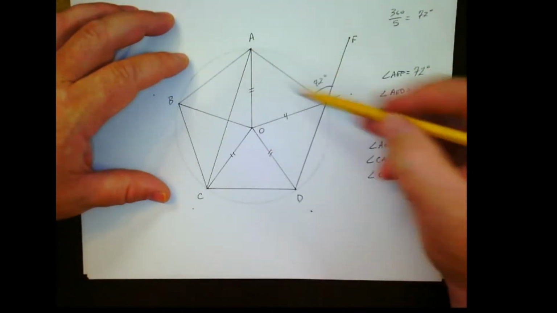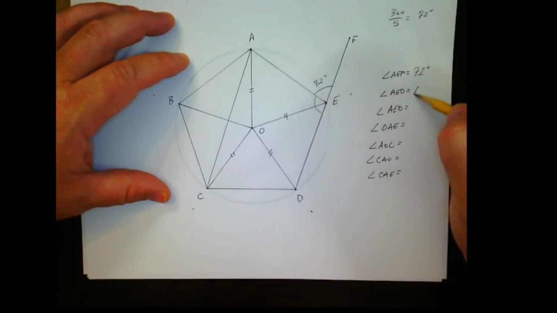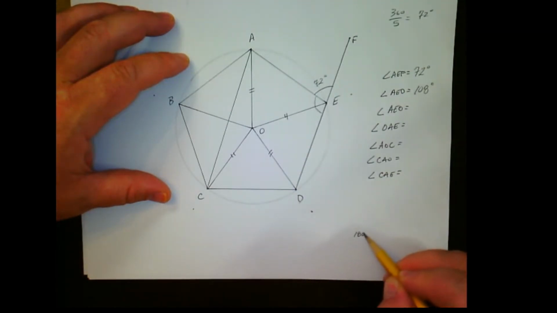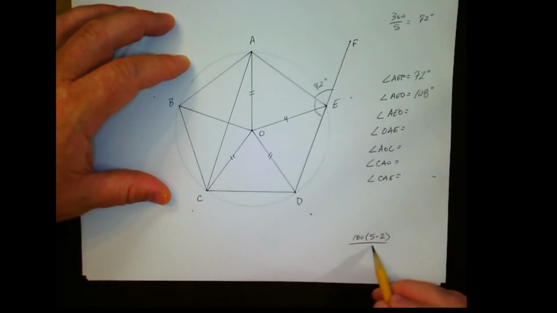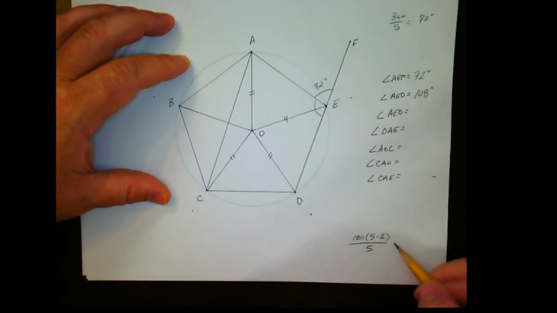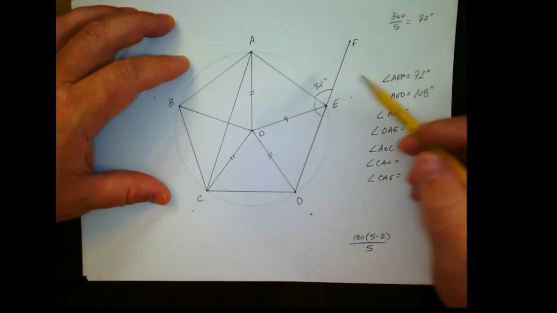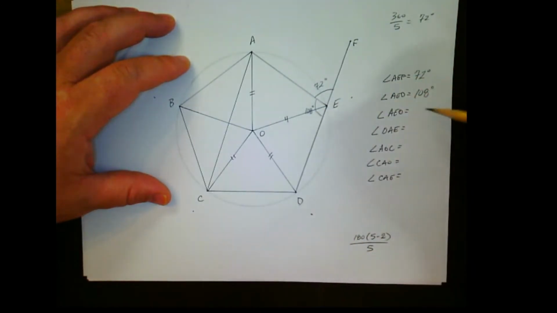All right, AED. So AED, right here, this is an interior angle. I happen to remember that the interior angle of a regular pentagon is 108. Now, if you forgot how to do that, the formula is 180 times n minus 2, divided by 5. So that's going to be 180 times 3 divided by 5. That is 108. Okay, and so this whole thing right here is 108 degrees.